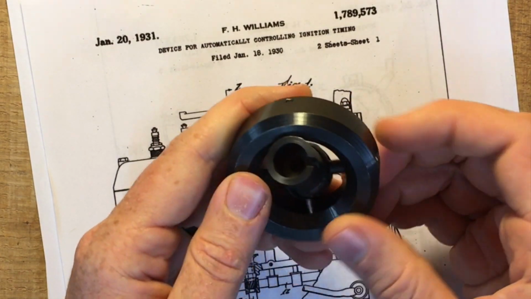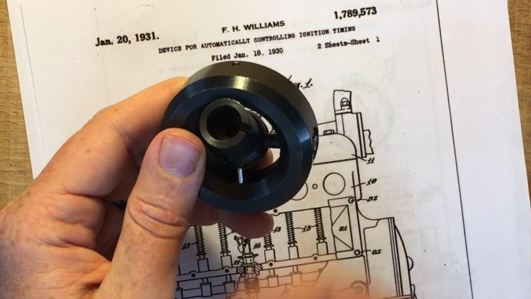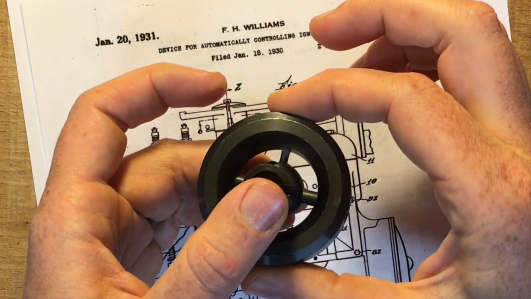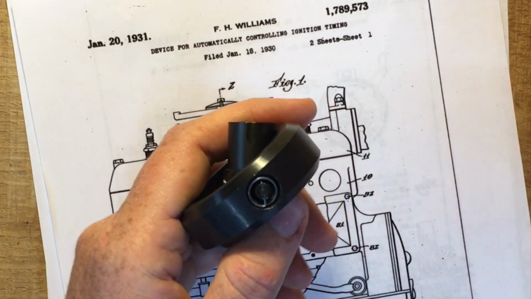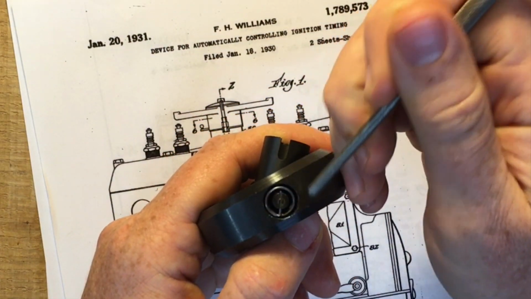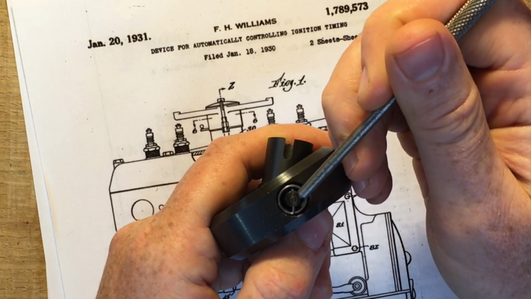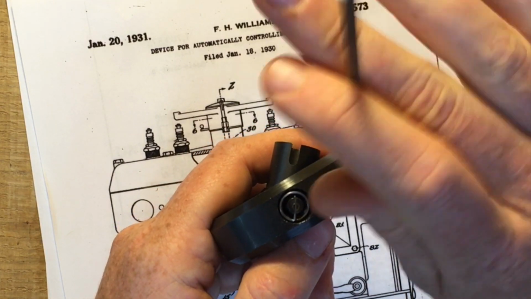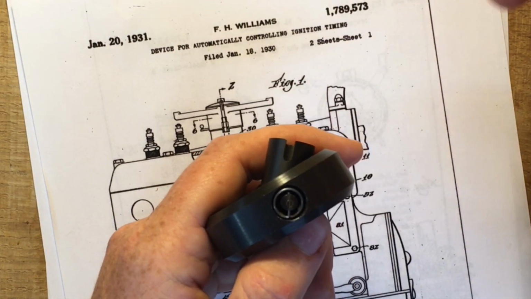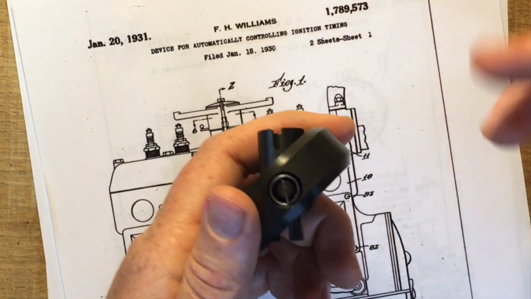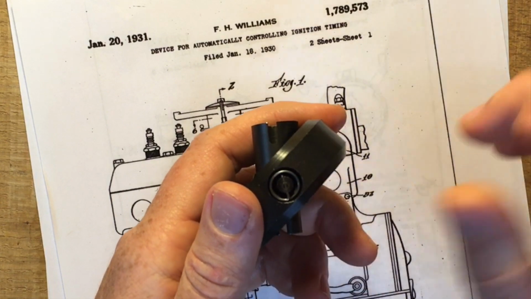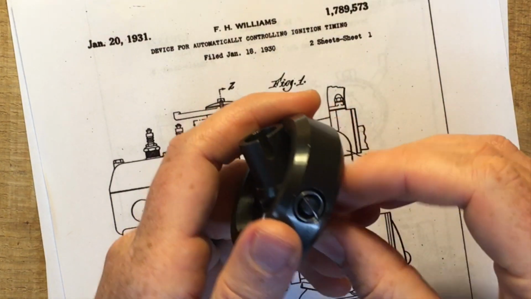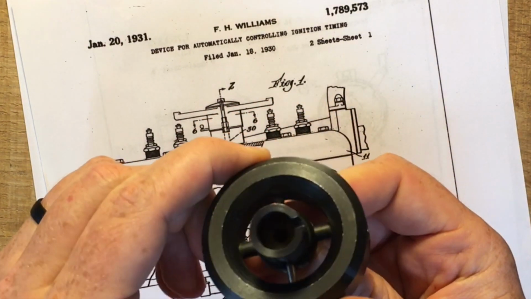The relationship between the rotational speed of the shaft and the deflection of the weight is determined by the mass of the weight and what's called the spring rate of this torsion spring. And don't worry, I'm not going to go into the math on this one. But what I will do is show you this device kind of in action. And just remember, there's not very much deflection here.